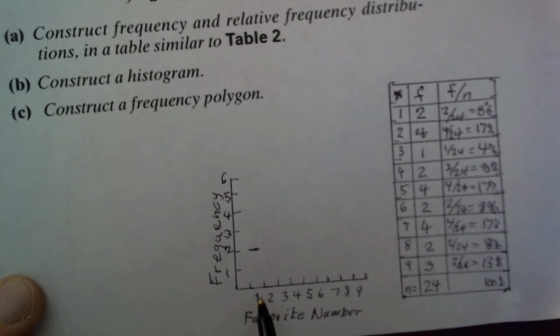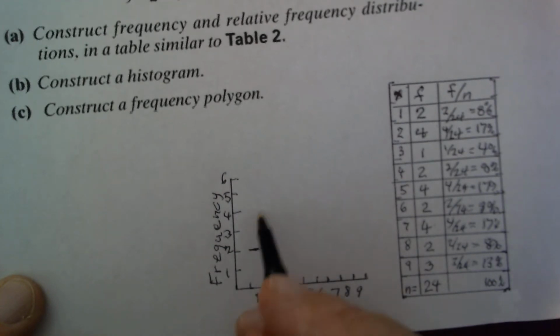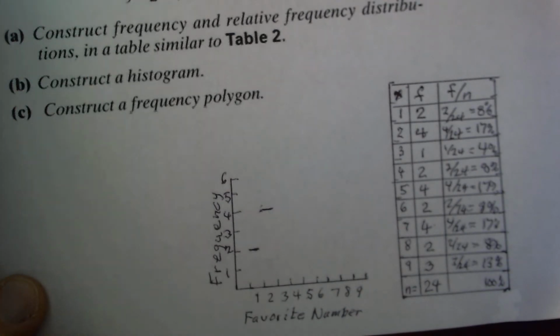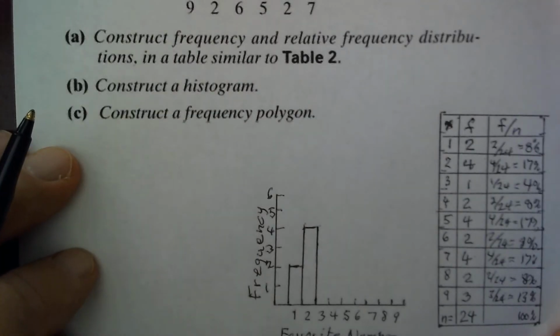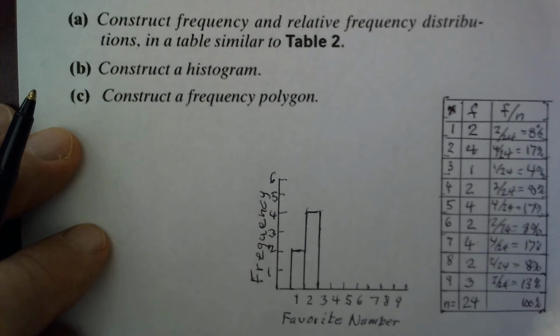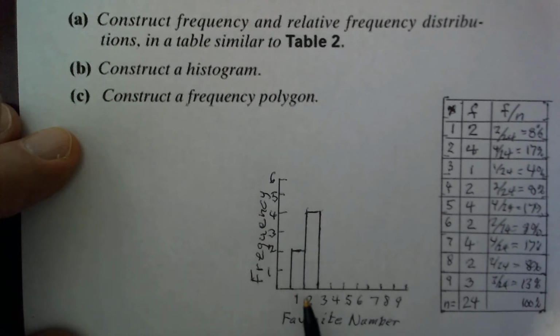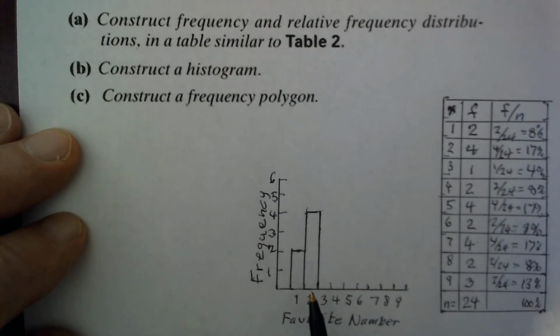And the number 2 occurs 4 times, so its frequency would be 4. And then we draw some vertical lines. So now we indicated the frequencies for number 1 and number 2, and we're going to fill up the rest in just a moment here.